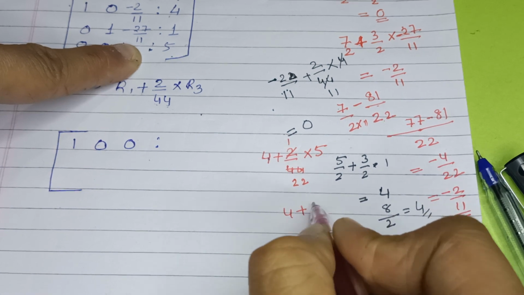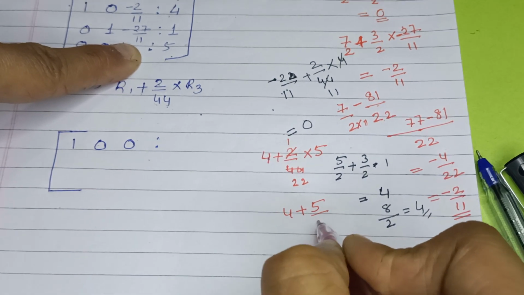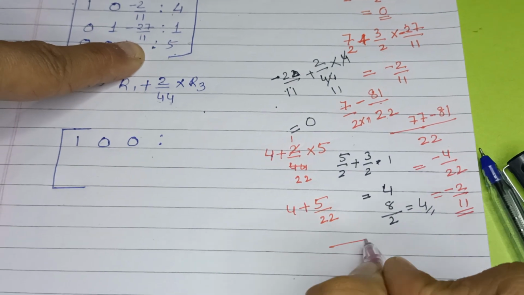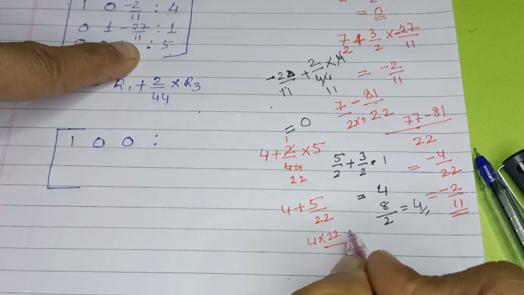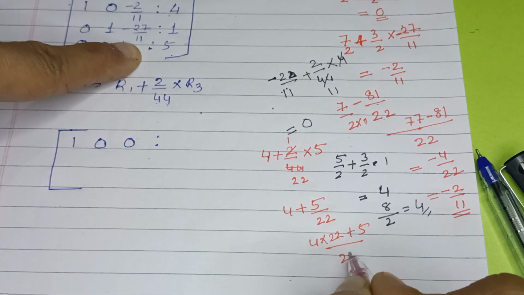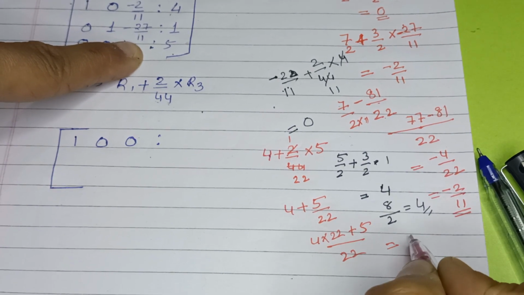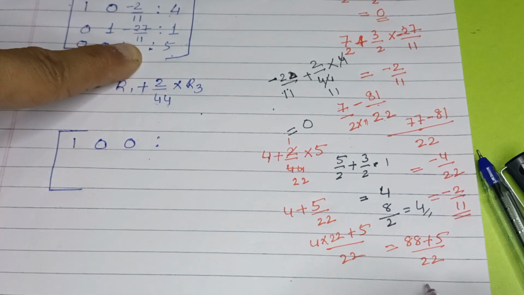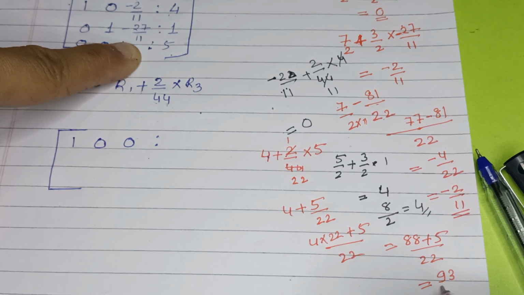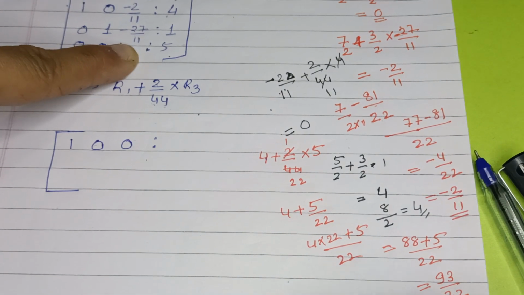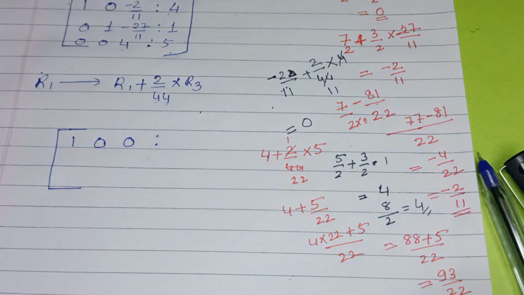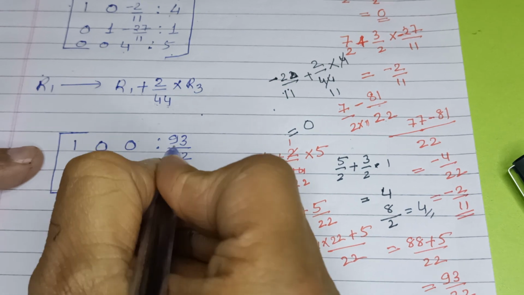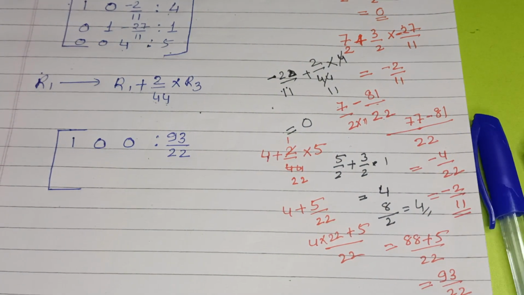So 4 plus 5 by 22, it's a plus, so I get 4 into 22 plus 5 by 22, that's nothing but 88 plus 5 by 22, which is nothing but 93 by 22. So our x value I got: it's 93 by 22. We can substitute and recheck also, and we'll get the same answer.